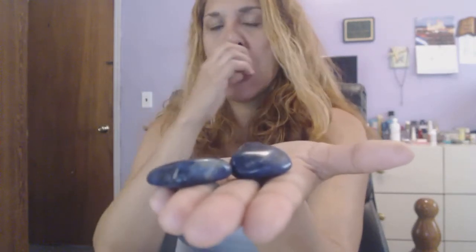And by me saying this, I want to talk about what sodium does in our body, right? Sodium has to do with the regulation of blood pressure. It also has to do with muscles and nerves in the transmission of nerve impulses.